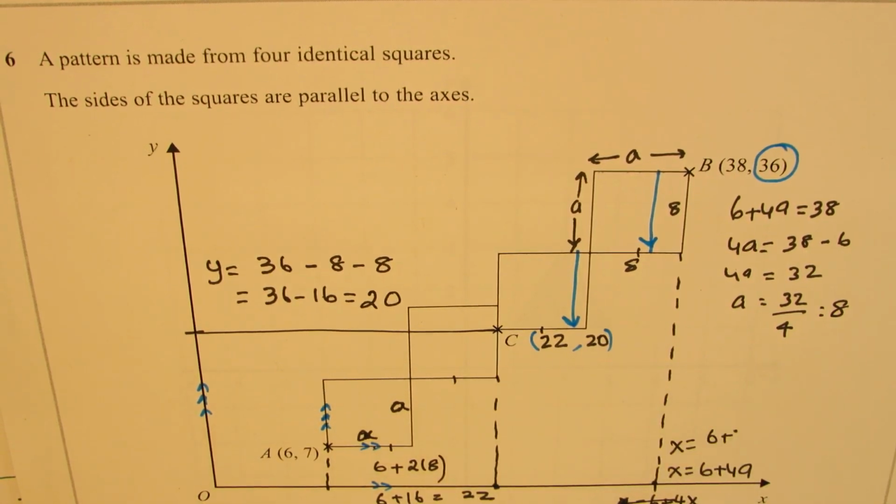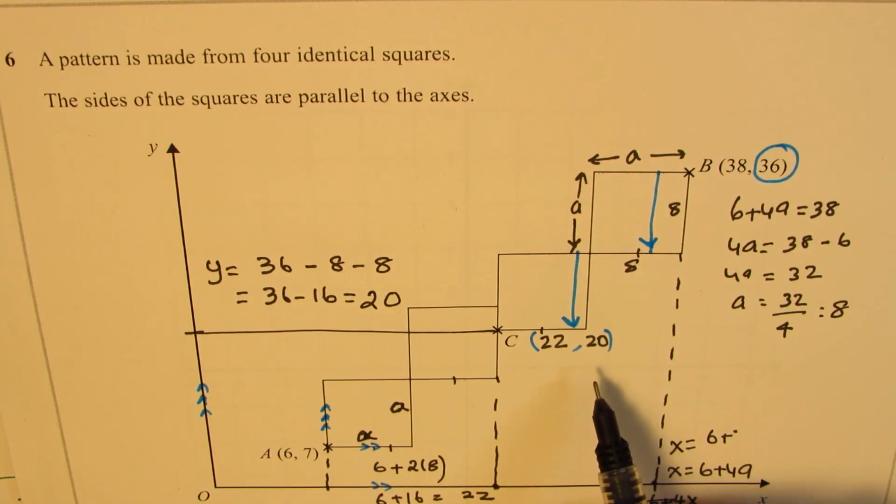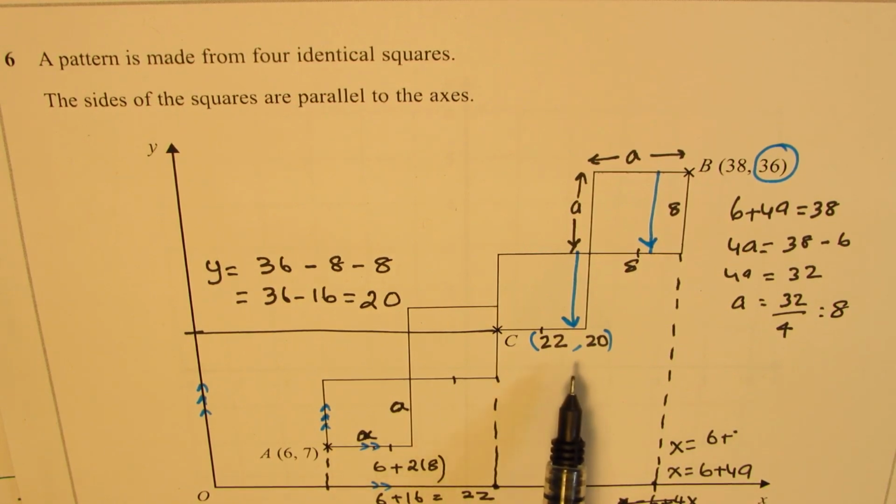Does it make sense to you? So that is how we can actually get the solution. Correct? So the coordinates for C are 22, 20.